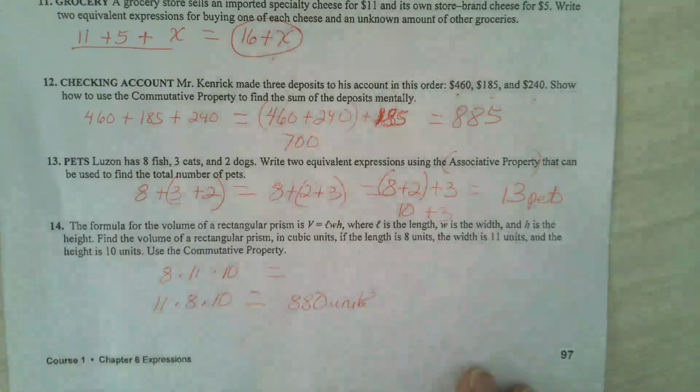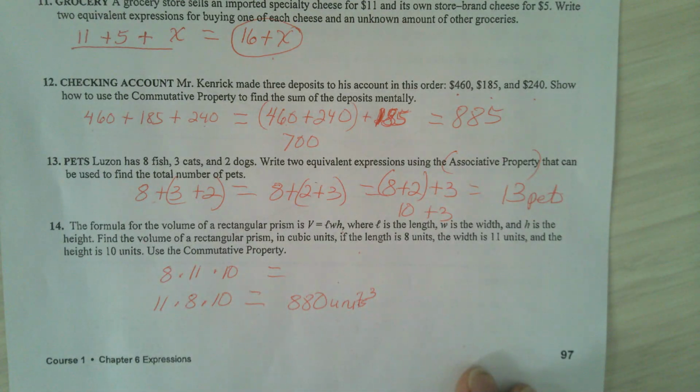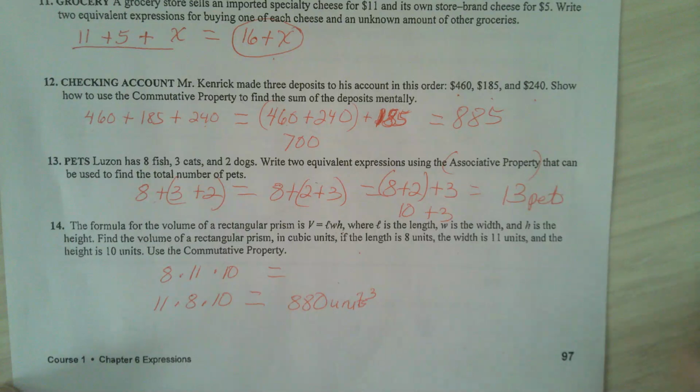There are the answers to yesterday's worksheet. Are there any questions? All right. Thank you for being such a good group today.